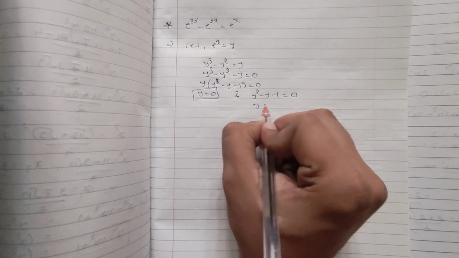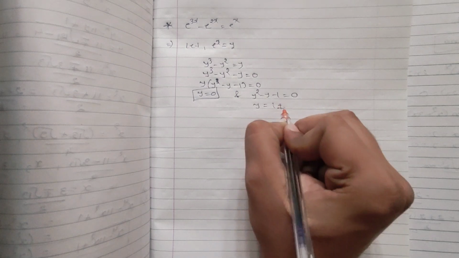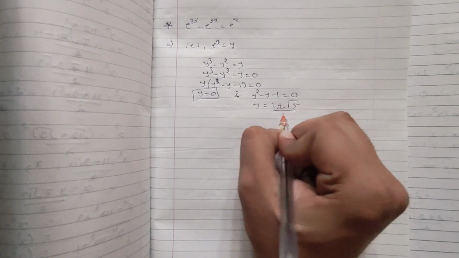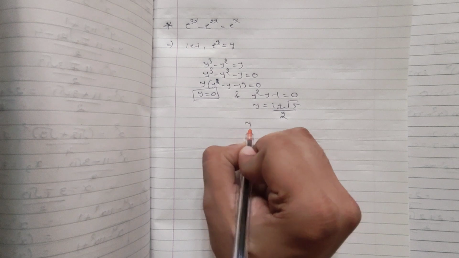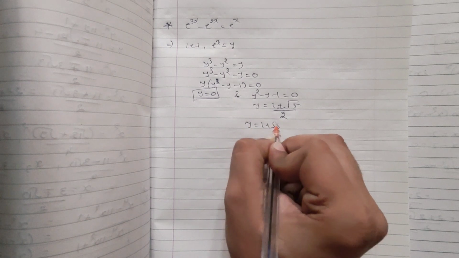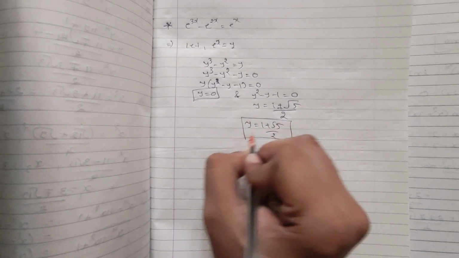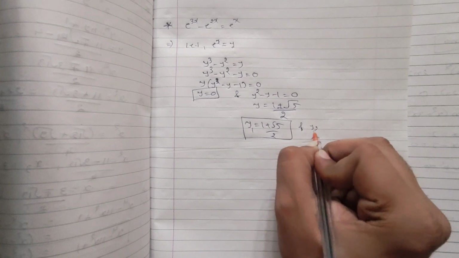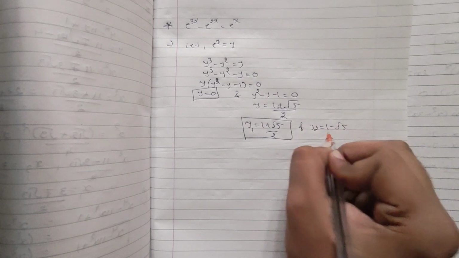So what is the answer? It will become 1 plus or minus root 5 divided by 2. This is the golden ratio. y1 equal to 1 plus root 5 divided by 2, this is our first answer, and y2 equal to 1 minus root 5 divided by 2.